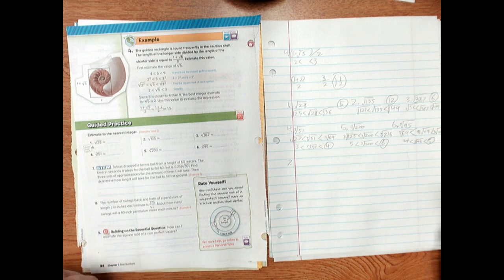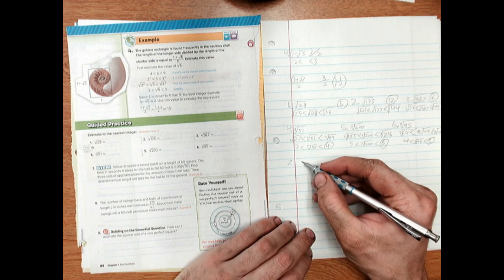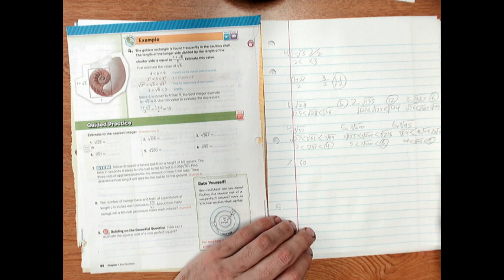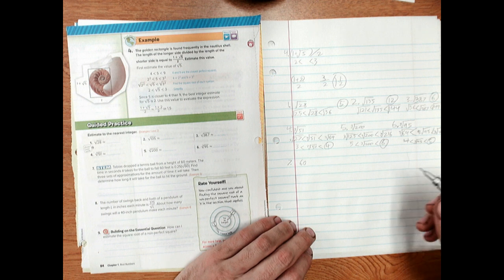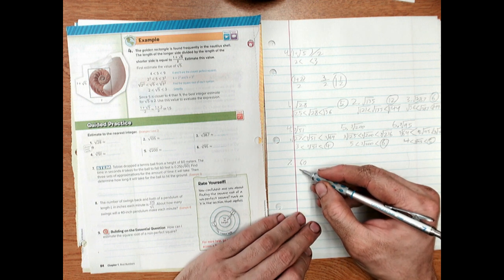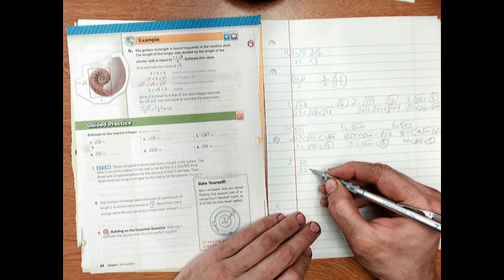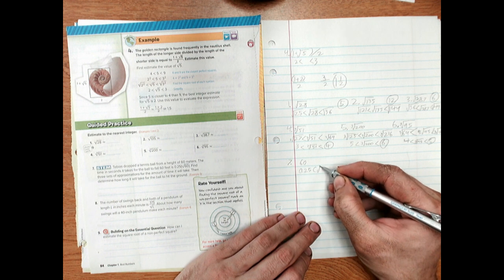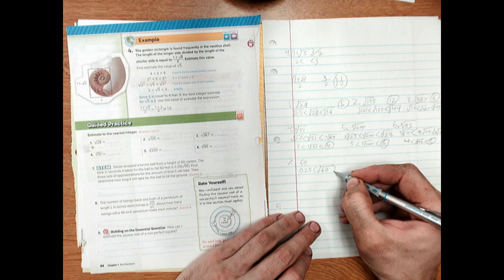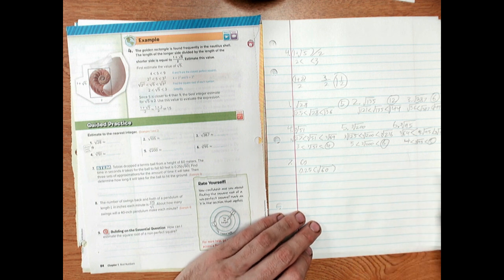Tobias dropped a tennis ball from a height of 60 meters. The time it takes in seconds for the ball to fall 60 feet is 0.25 times the square root of 60. Find 3 approximations for the amount of time it will take. Then determine how long it will take for the ball to hit the ground.